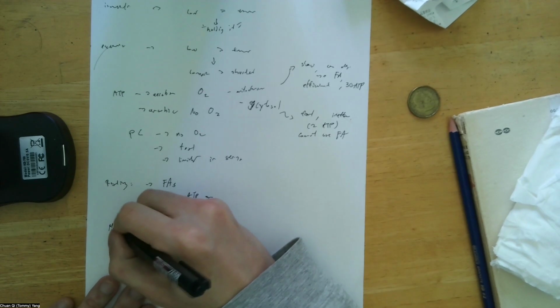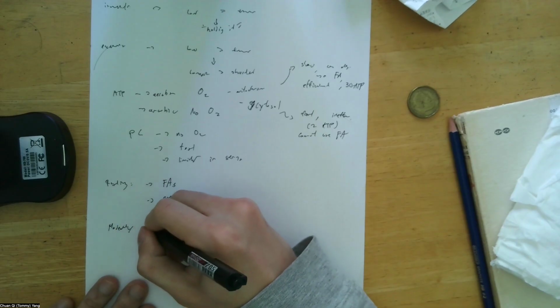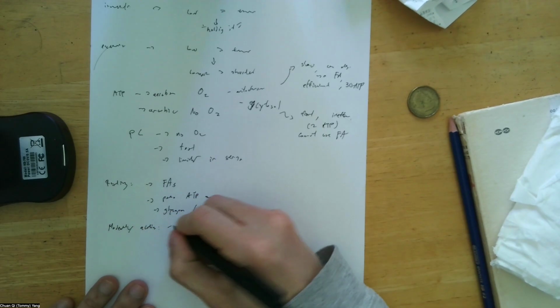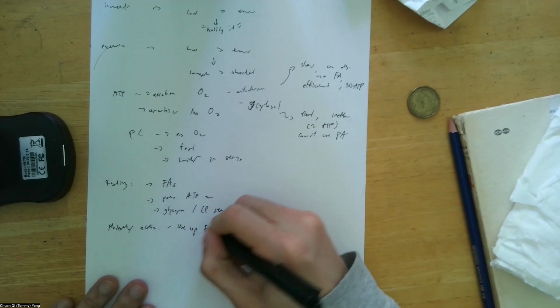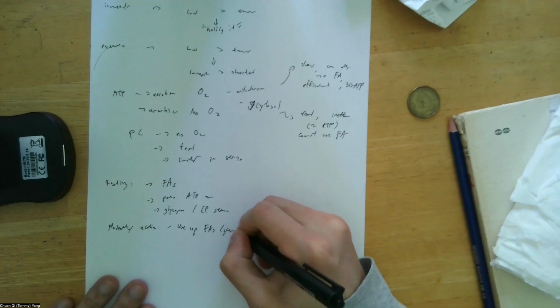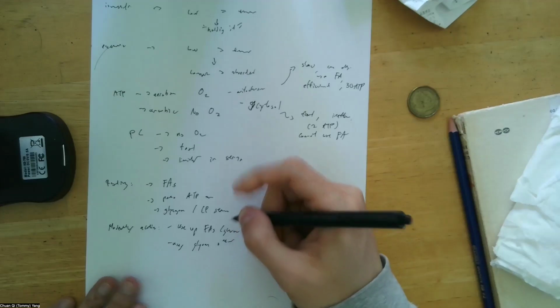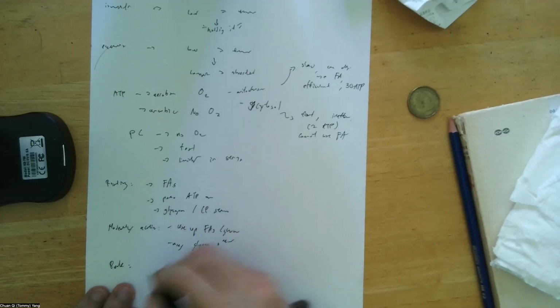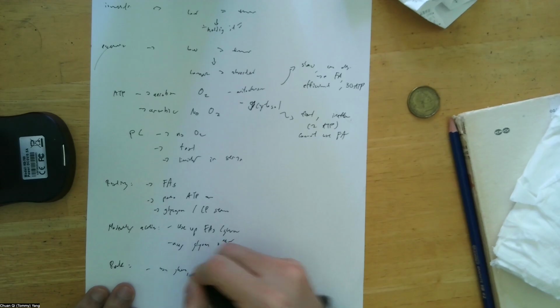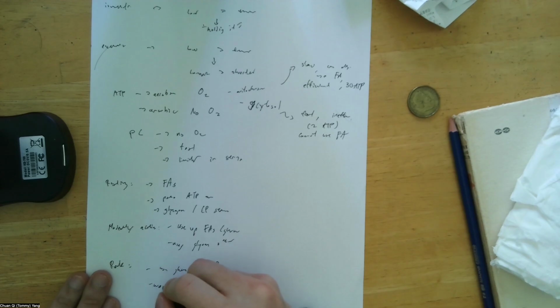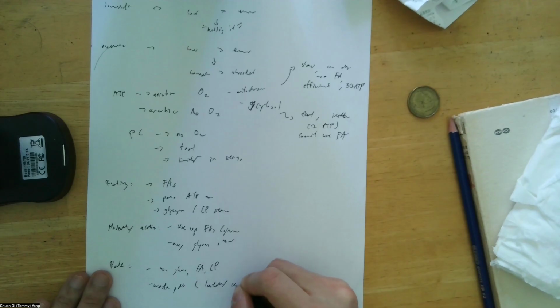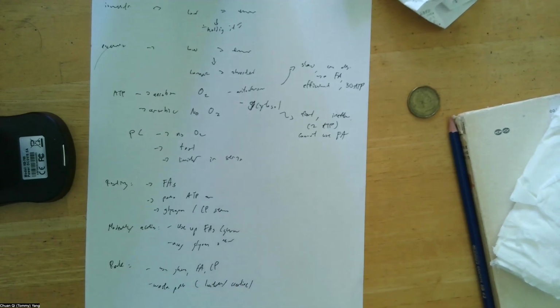If you're moderately active, you use up your fatty acids and glucose and use your glycogen stores. Now, if you're at your peak performance, you're going to use everything. You're going to use glucose, fatty acids, and also creatine phosphate, and waste products, which include lactate and creatine, are going to build up in your muscles. This is going to show fatigue essentially.